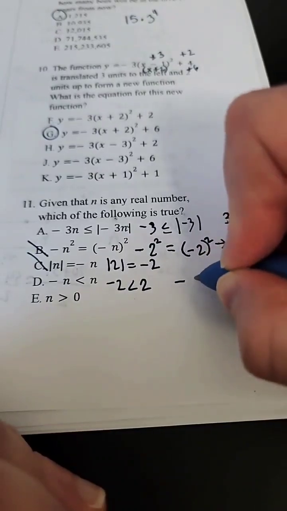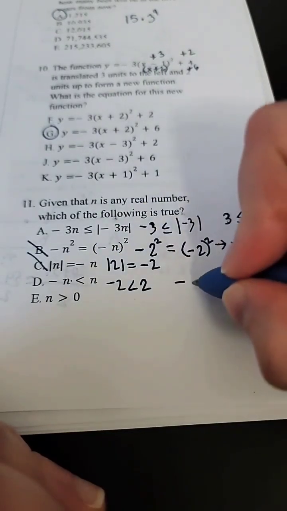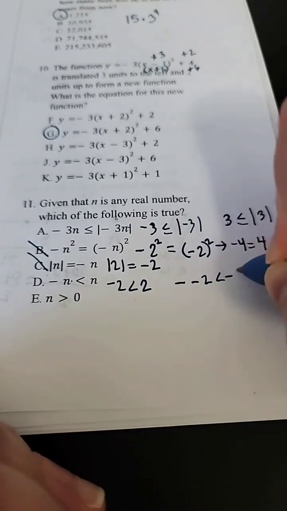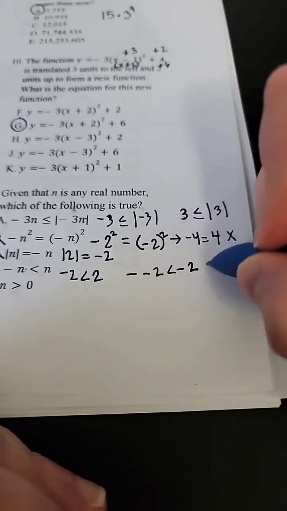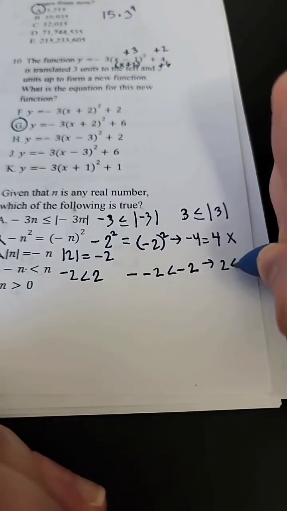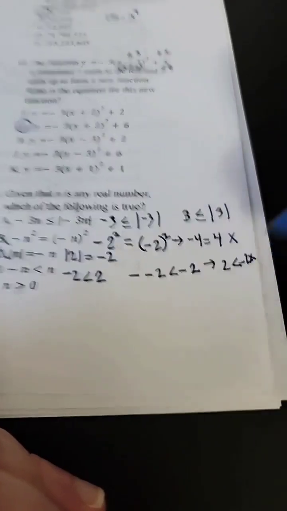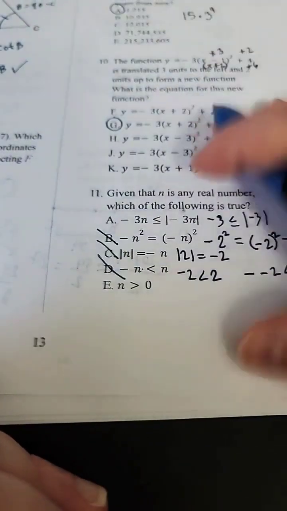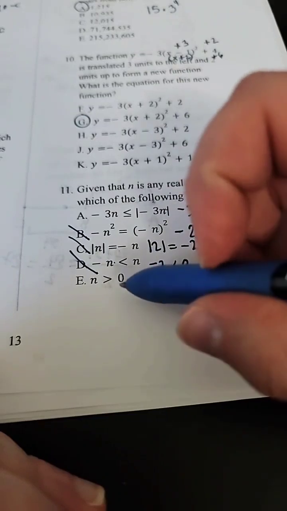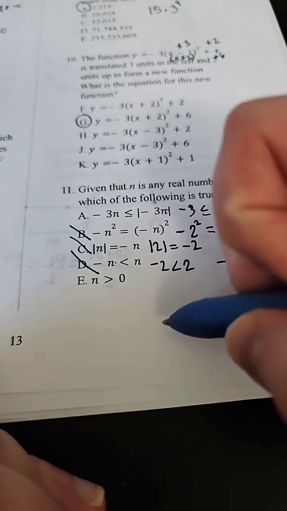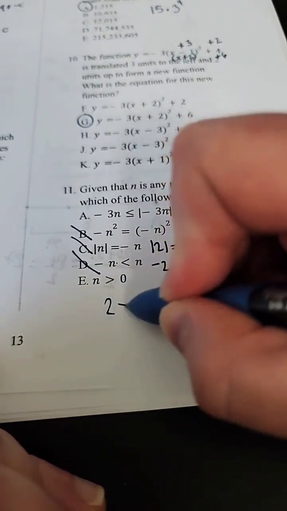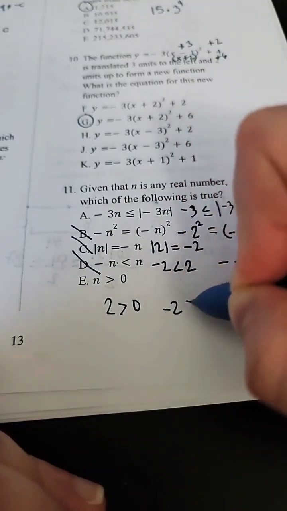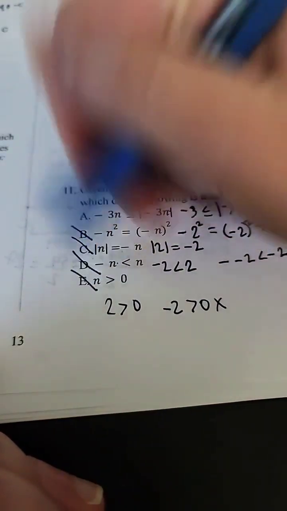So we're going to say the negative of, now I'm going to plug in negative 2 for n. So negative of negative 2 is less than negative 2. Negative of a negative is a positive, so this is saying positive 2 is less than negative 2. That's not true, so it's not that one. And then E is saying n has to be greater than 0. 2 is greater than 0, but negative 2 is not greater than 0. That does not work, so it can't be E, so it's definitely A.